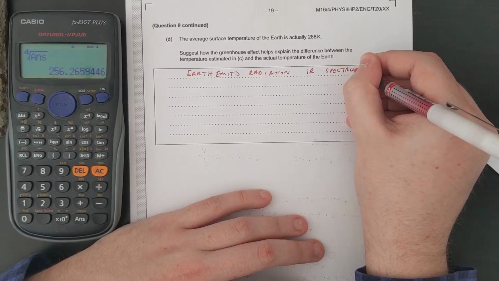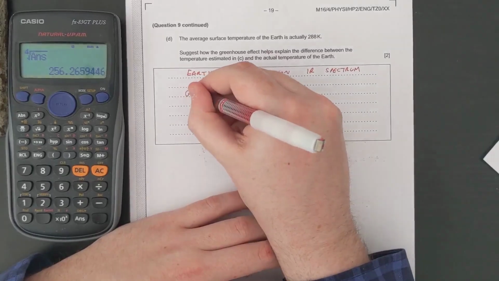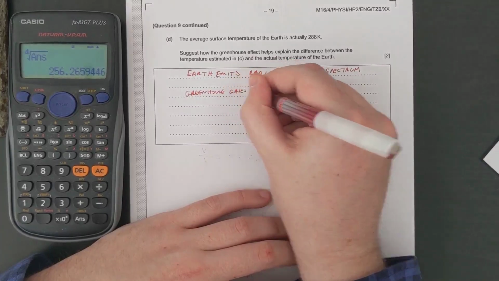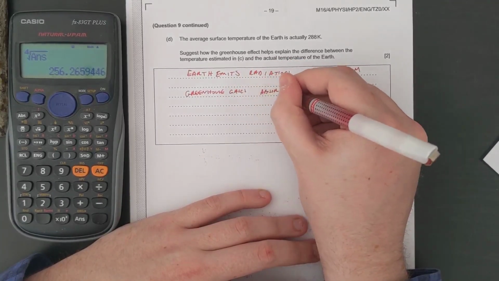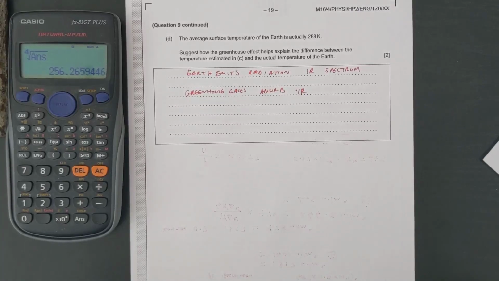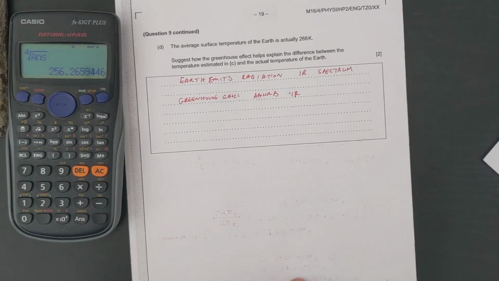You need to say that greenhouse gases in the atmosphere absorb infrared radiation. Now, the reason they actually do that, and sometimes the IB does ask this, is that they resonate. So the resonant frequency of those greenhouse gases is approximately the same as the frequency of the infrared radiation. Therefore, they resonate, they're absorbed, whereas most other things are just transmitted through.